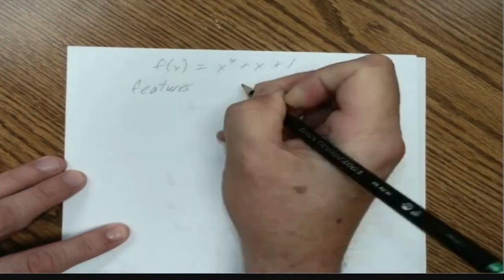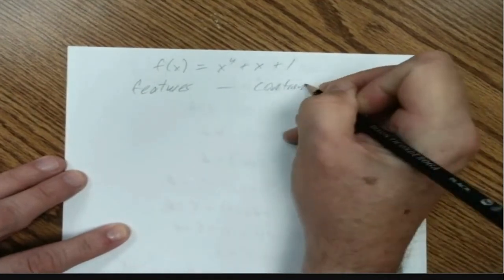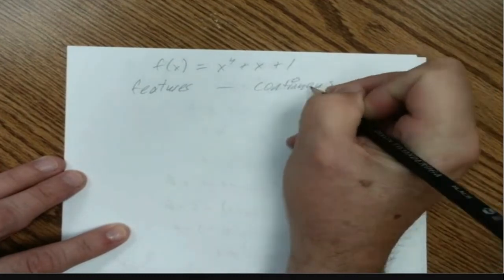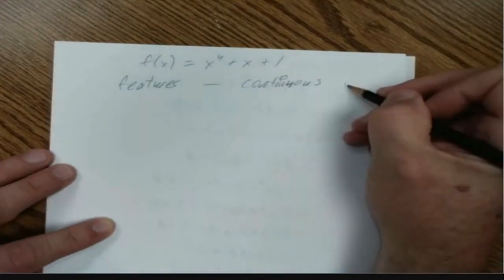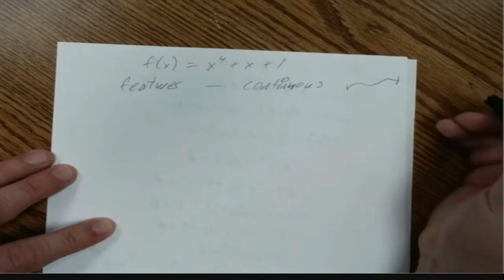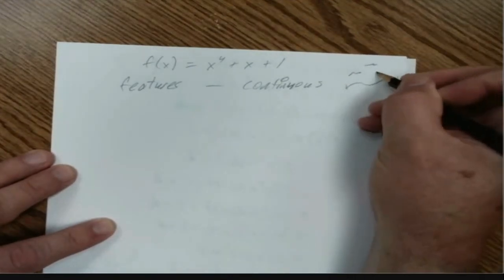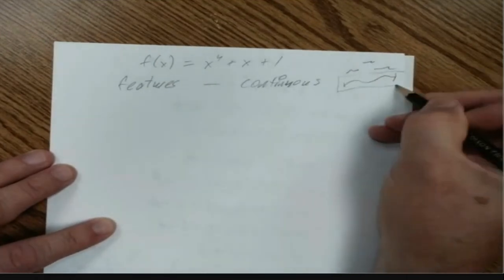For one thing is they are continuous. That means when we graph them, they're going to have no gaps, right? If we're graphing it, there's no point where we lift our pencil. We can graph it continuous like that.